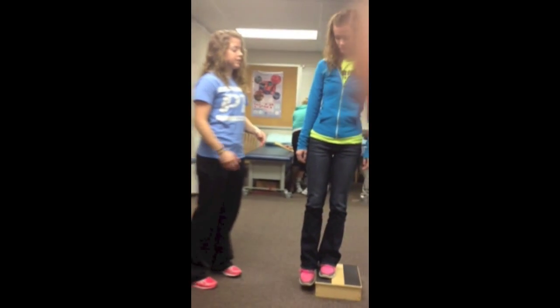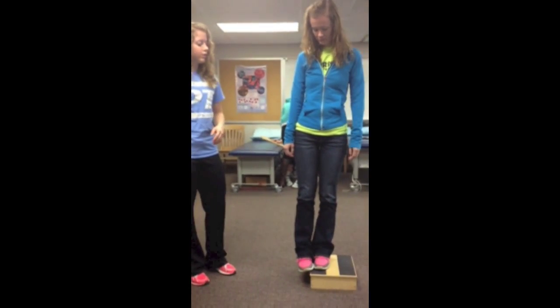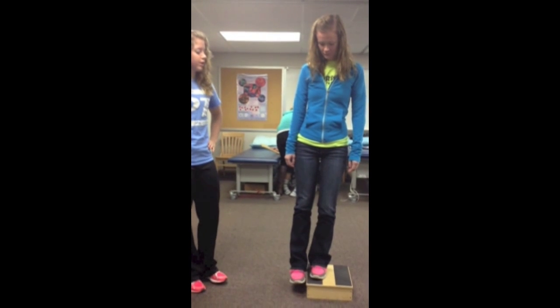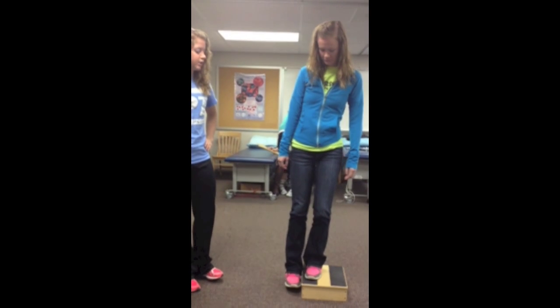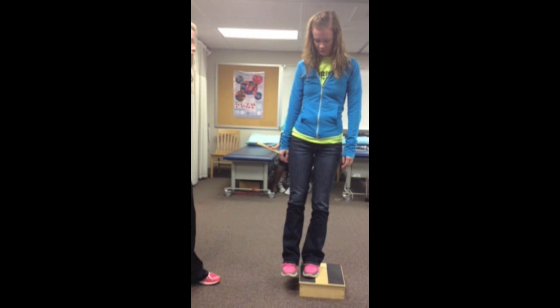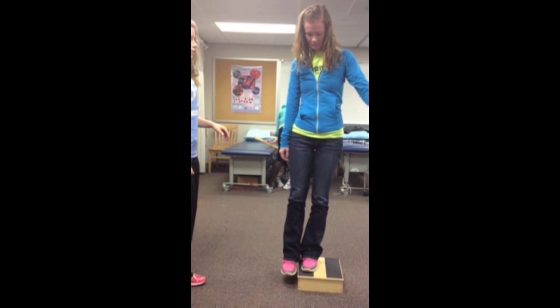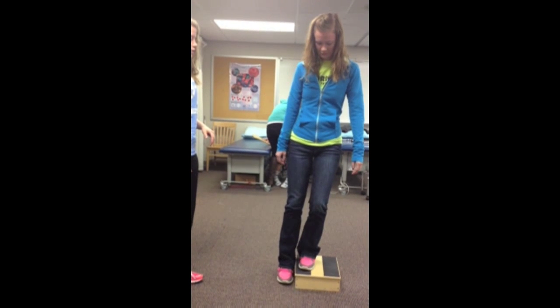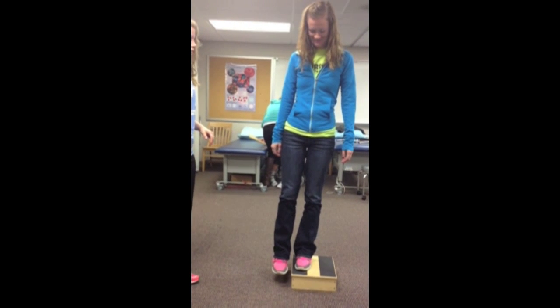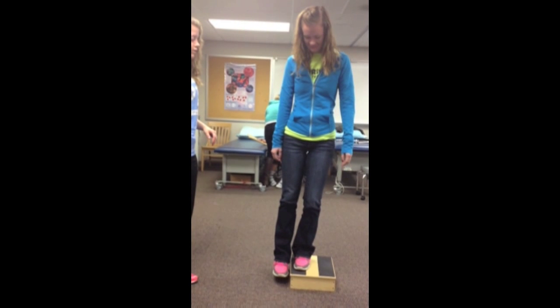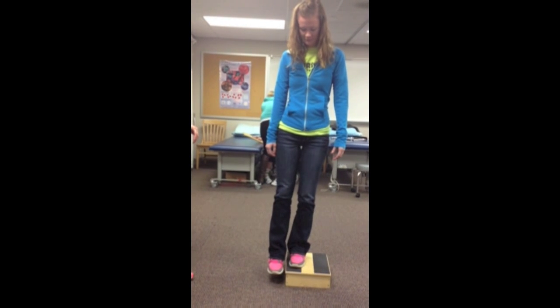Alright, we're going to work on your hip strength here. So we're going to do some lateral step downs. For this, you're going to slowly lower yourself down, keeping your hips straight. Slowly come down, touch, and come back up. Good. We're going to do this 10 times. Nice job. Good. Got it.